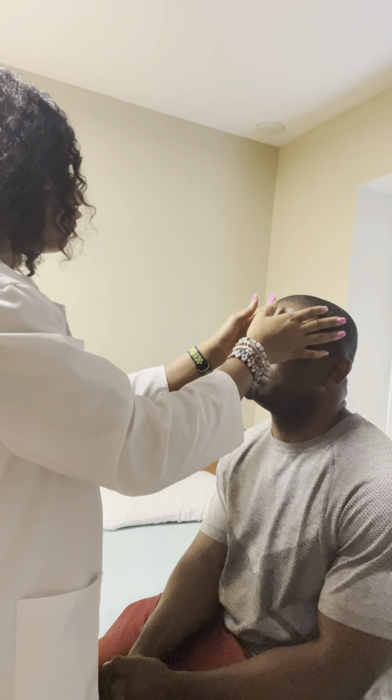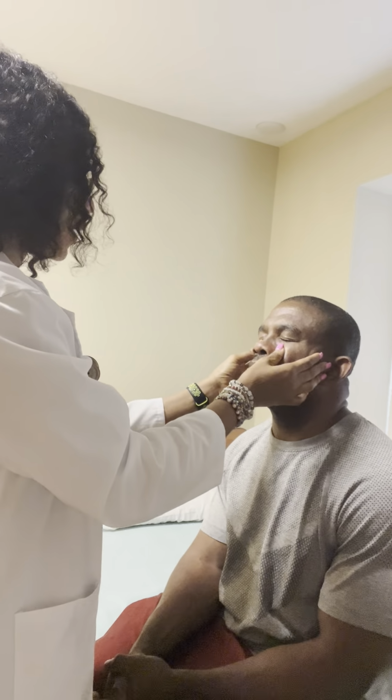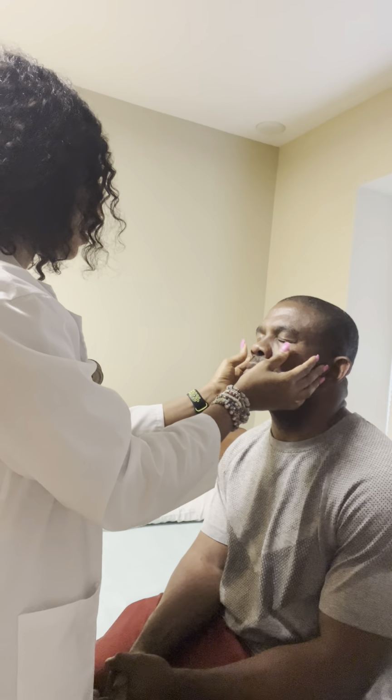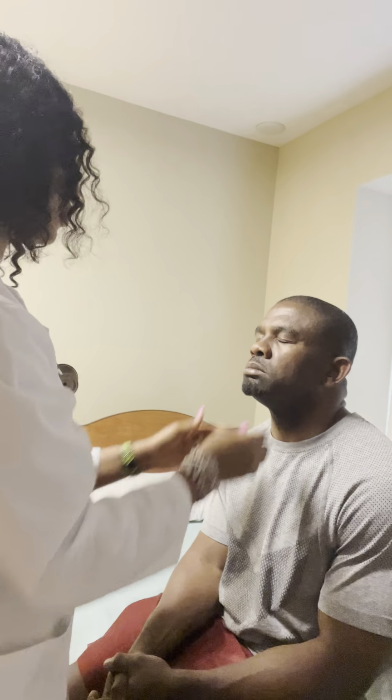Next, I'll be checking the sinuses. This is the frontal sinus. Do you feel any pain? No. This is the maxillary sinus. Do you feel any pain? No. Patient does not have pain on the sinuses.